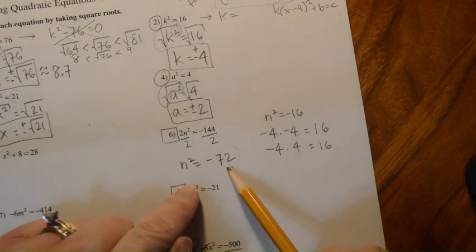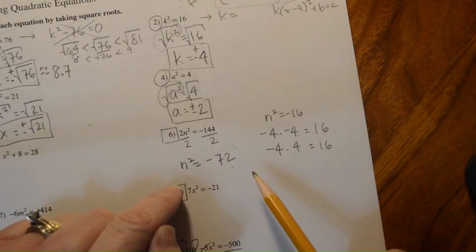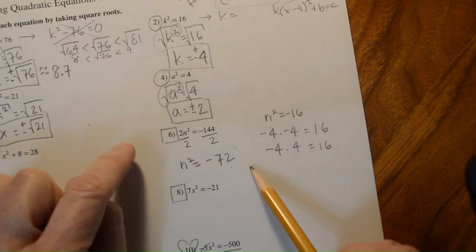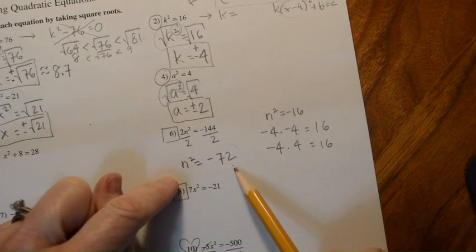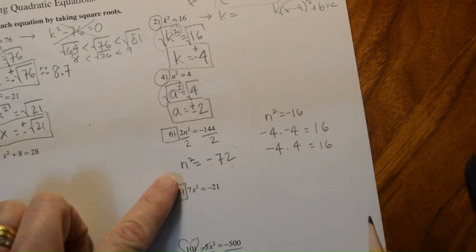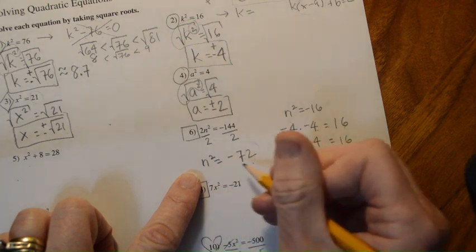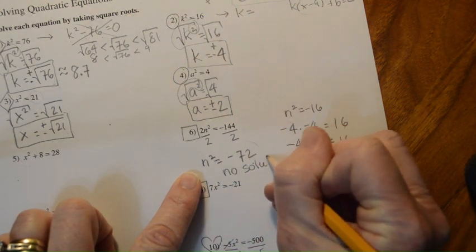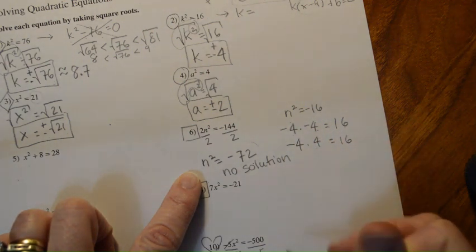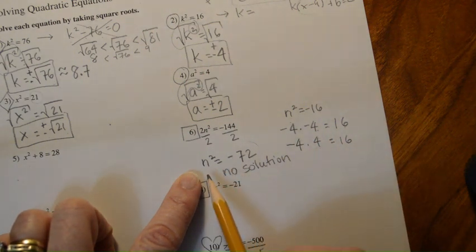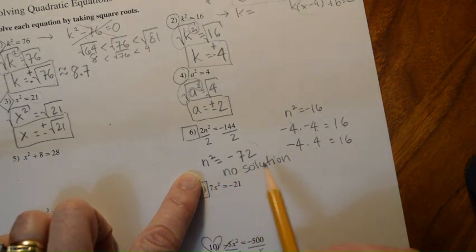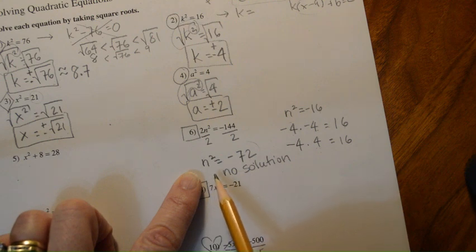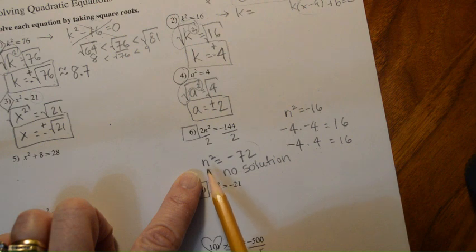So as tempting as it might be to say this is square root of negative 72, for right now, since we don't know about imaginary numbers, we're going to say, in our limited understanding of numbers, that there is no solution to this. There is no real number. Again, when we start talking about imaginary numbers next year, we will be able to do this. But for right now, we're going to say there is no solution. There's no real number that I can square and get negative 72.